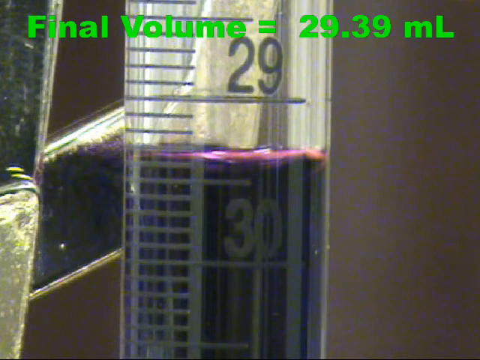Last, record the final volume of the burette. Again, to properly read a burette, you read to the tenths and estimate to the hundredths. The volume is greater than 29.3, but less than 29.4. We will call it 29.39.